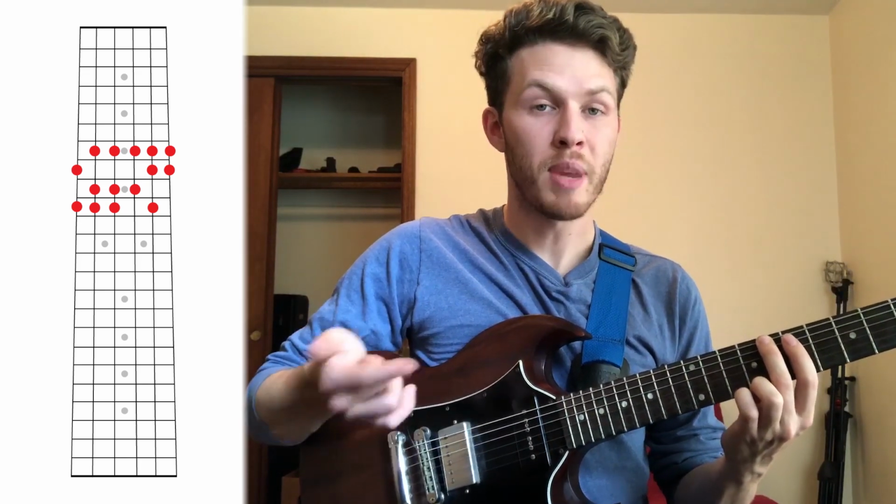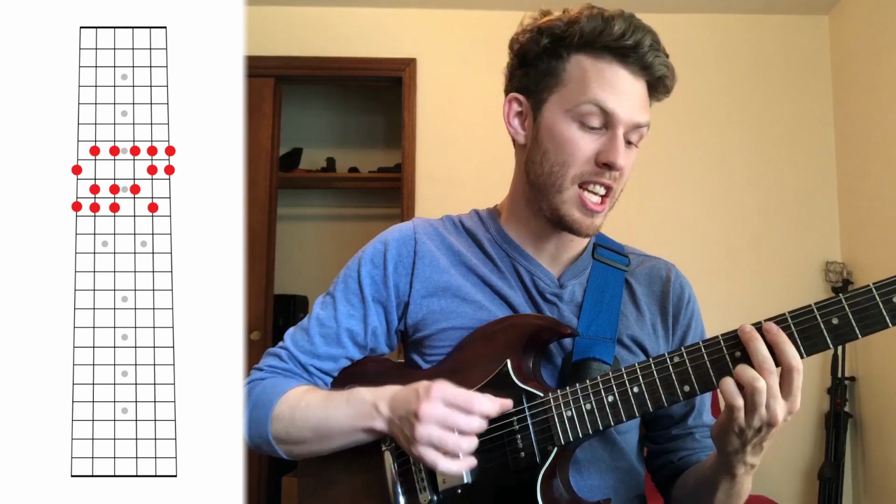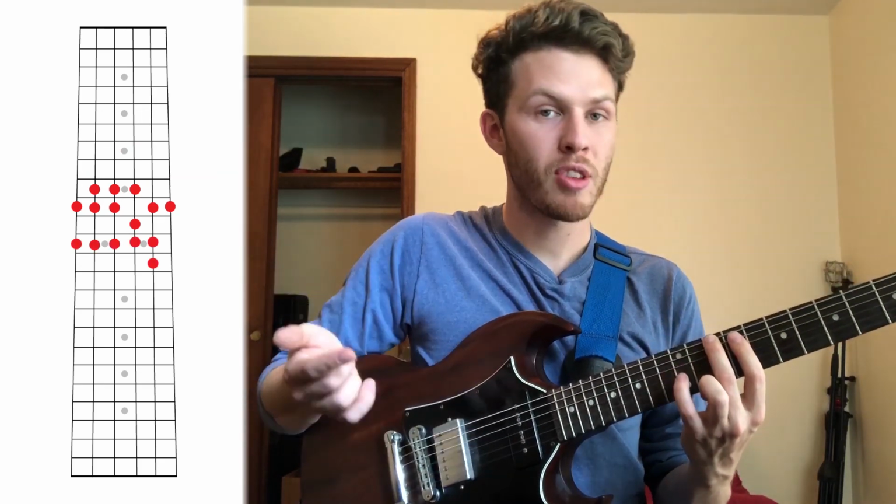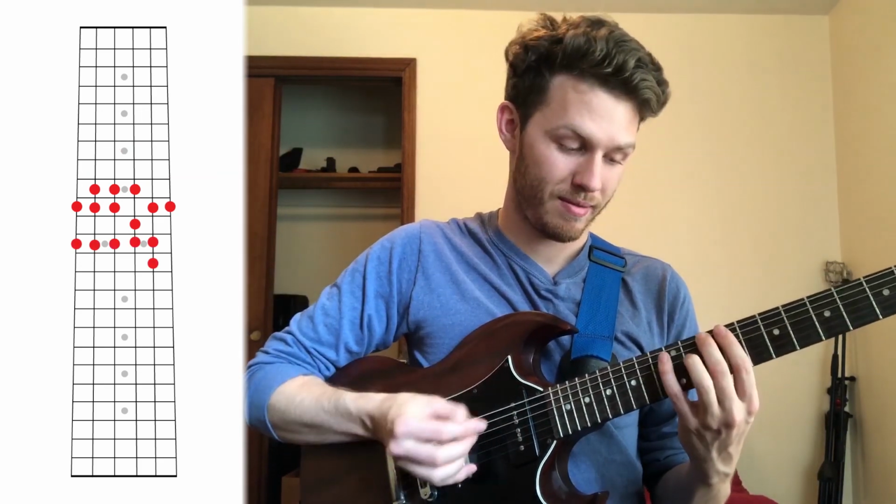The 5th mode is called Mixolydian. In the key of G, that's D Mixolydian. Just like the major scale with a dominant 7.